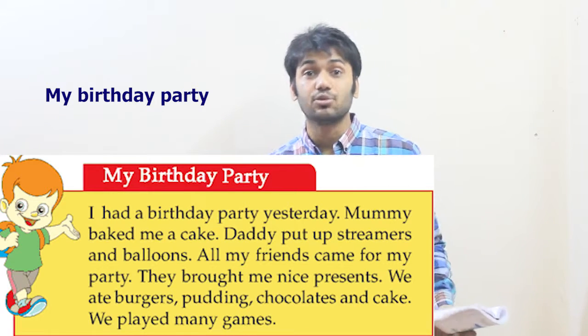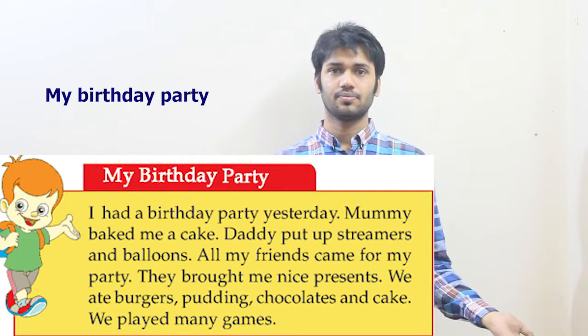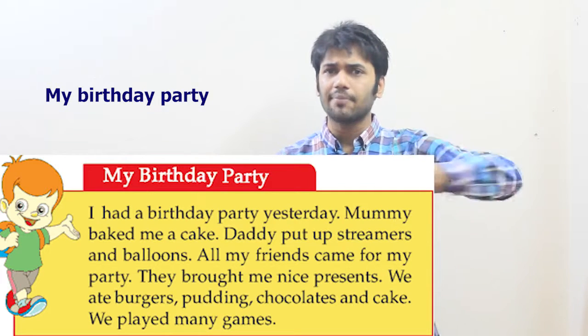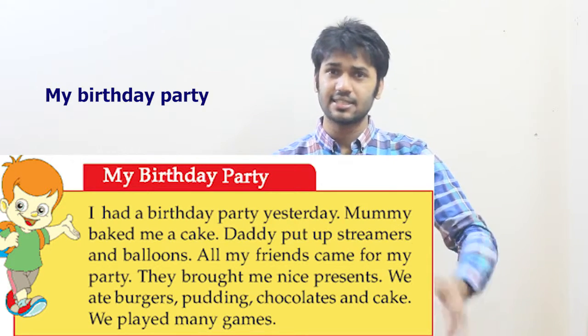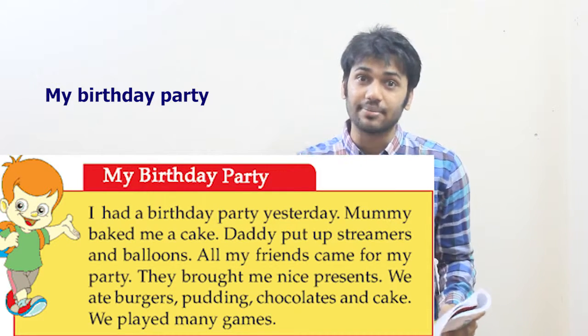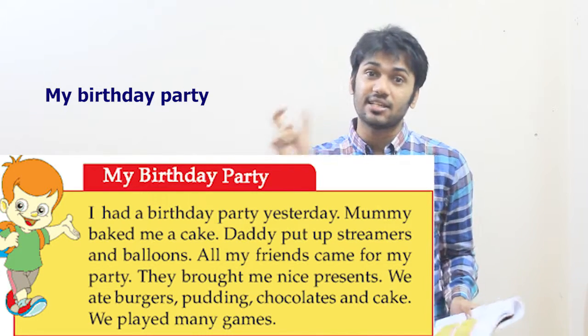Now, after that we ate burgers, chocolates, pudding and the cake. Also, we played many games. And the party was very enjoyable. See, I have gone through all the sentences. It's just like a speech or talking about this birthday party. So make sure after your class, your student can talk like me. That means they can talk about these sentences or these things they do in the birthday party.